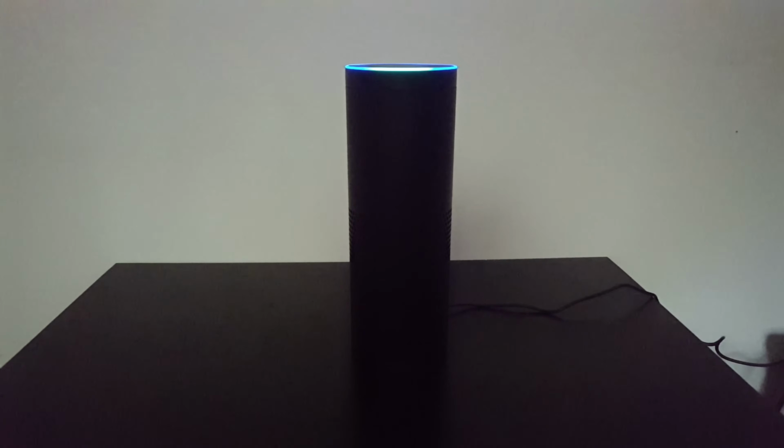Alexa, what's the weather? In Detroit, it's 84 degrees with showers. Today, you can look for thunderstorms with a high of 89 degrees and a low of 68 degrees. Alexa, who is our current president? The U.S. president is Barack Obama. Alexa, who was the first president? The first U.S. president was George Washington. Alexa, who is George Washington? George Washington was the first president of the United States.